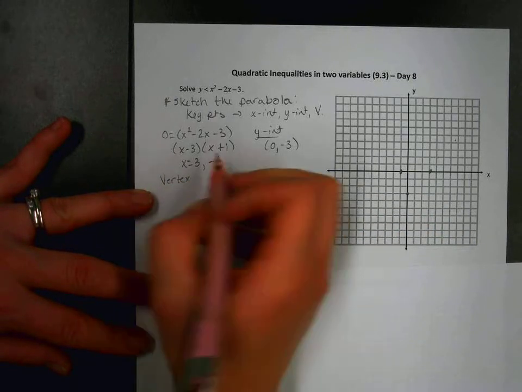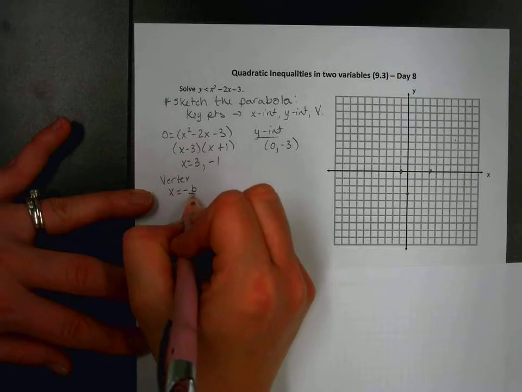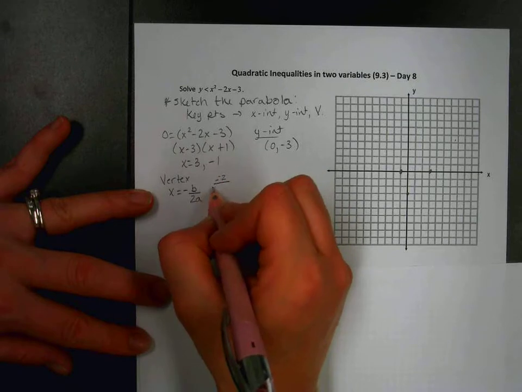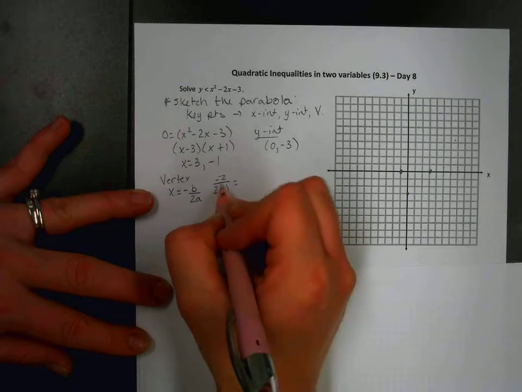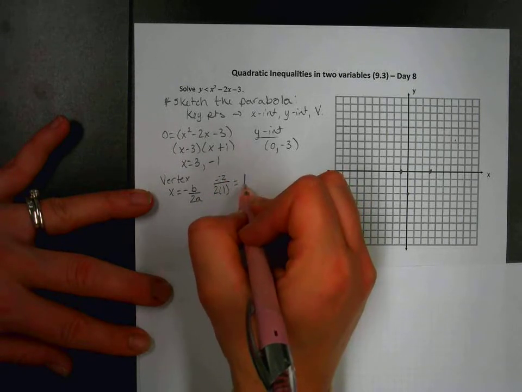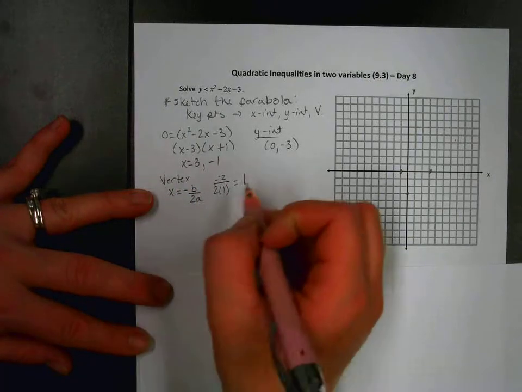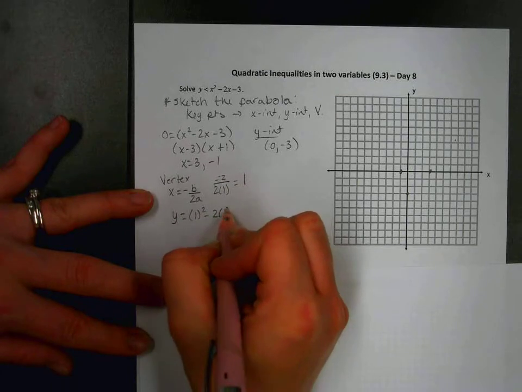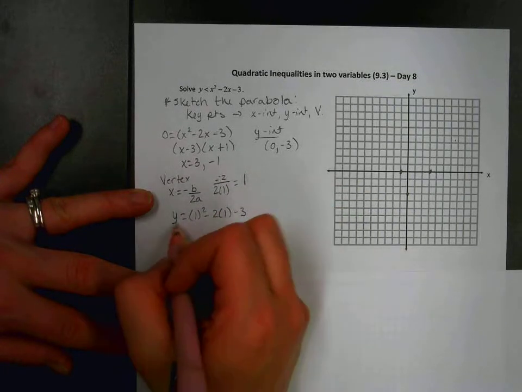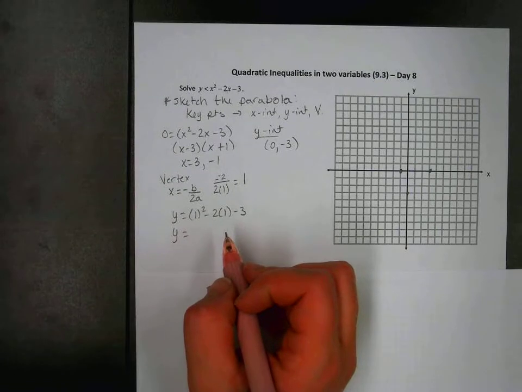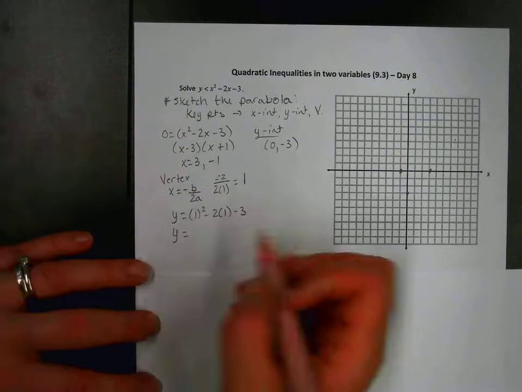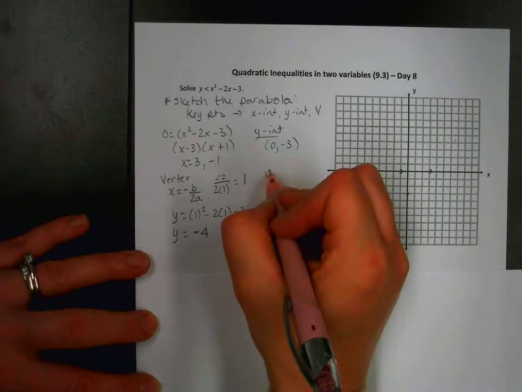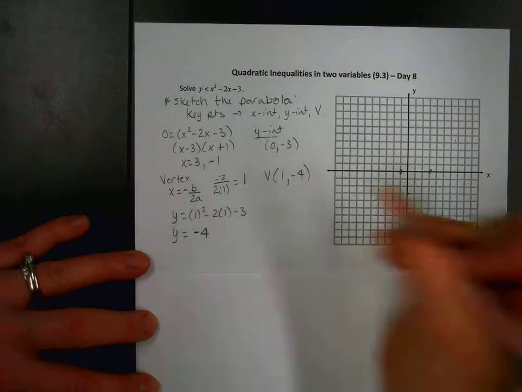Well, to find the vertex, remember the x value of your vertex is -b divided by 2a. So I'm going to take -(-2) divided by 2 times 1. So this ends up to be +1 as the x value of the vertex. And then we're going to find the y value by substituting 1 into the equation, which works out to be -4. So the vertex of my graph is (1, -4).